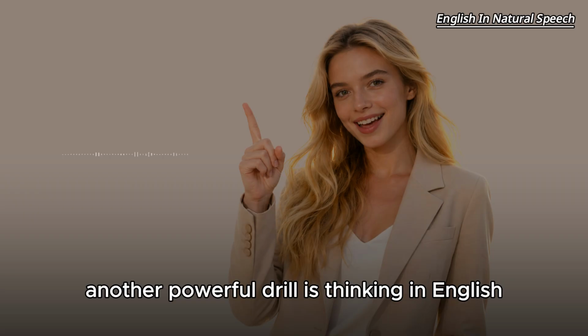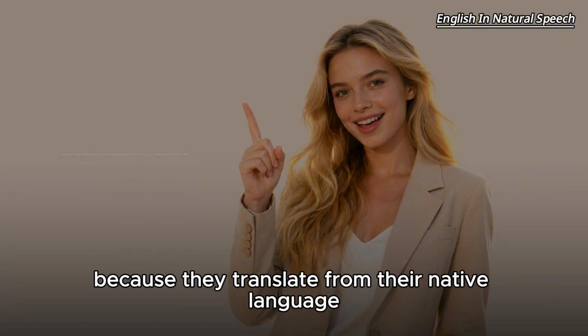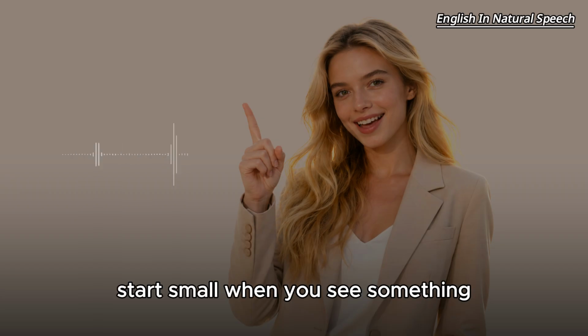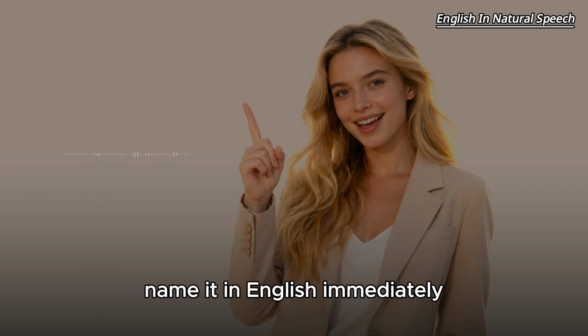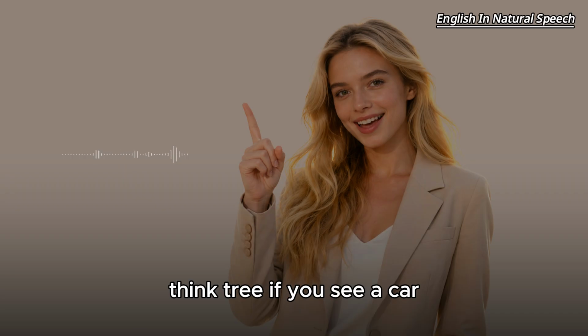Another powerful drill is thinking in English. Many learners lose fluency because they translate from their native language into English. To stop translating, start small. When you see something, name it in English immediately. For example, if you see a tree, think tree.